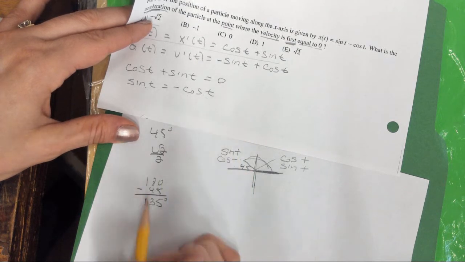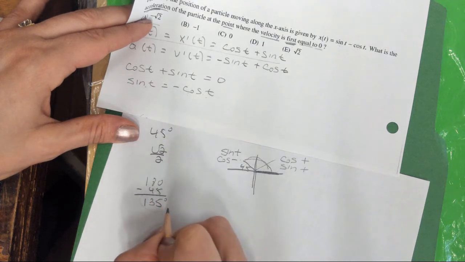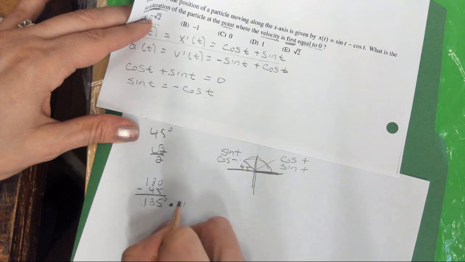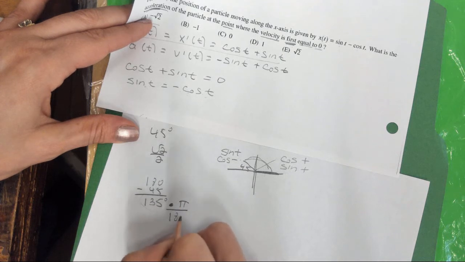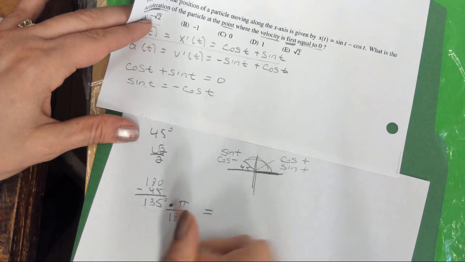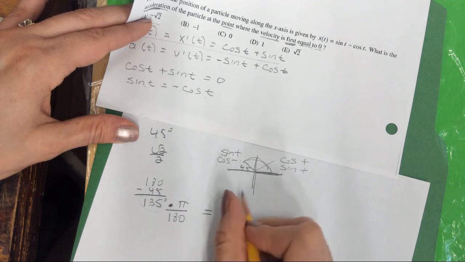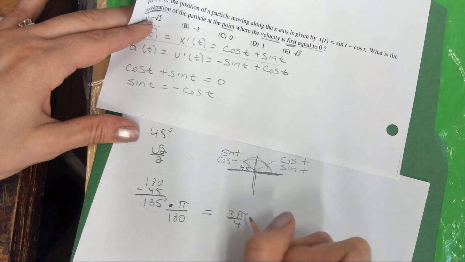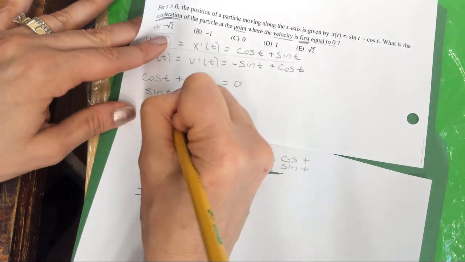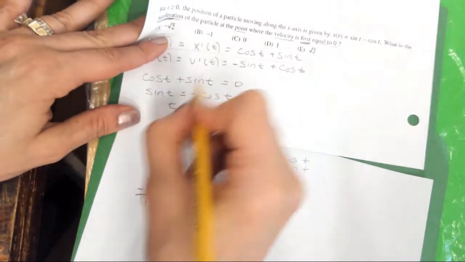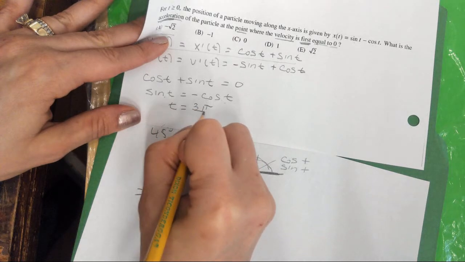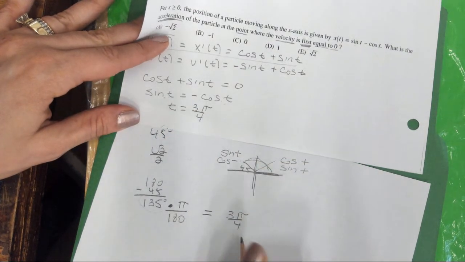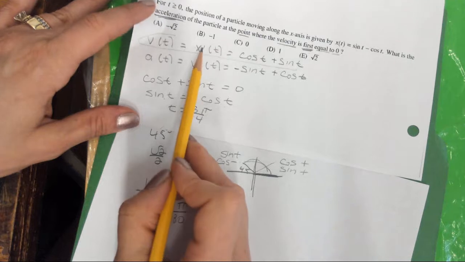But this is calculus. We don't want to use degrees. We want to convert this to radians. So if I want radians, remember, pi should be on top. Multiply that. Now I just reduce 135 over 180, and we get 3 pi over 4. And so this happens when t equals 3 pi over 4. So we solved the first part.